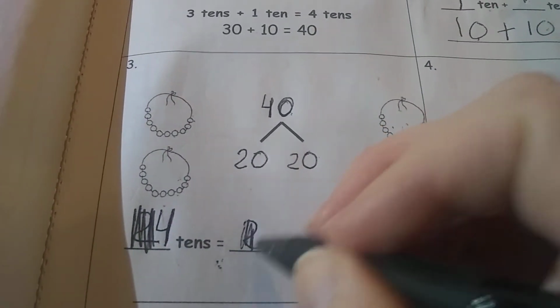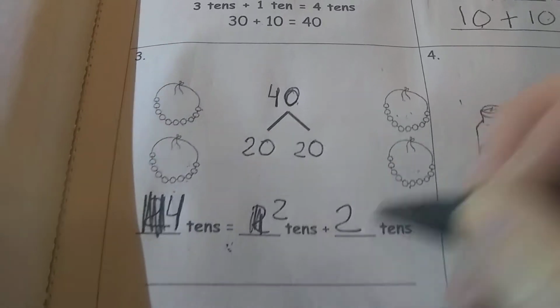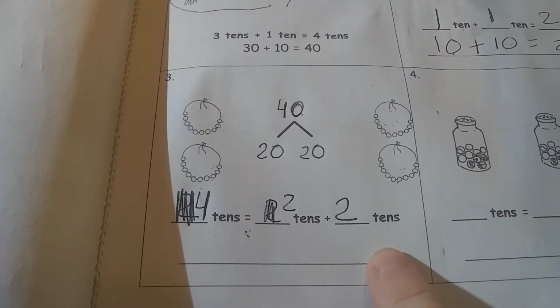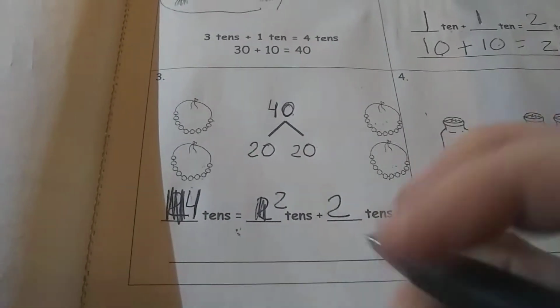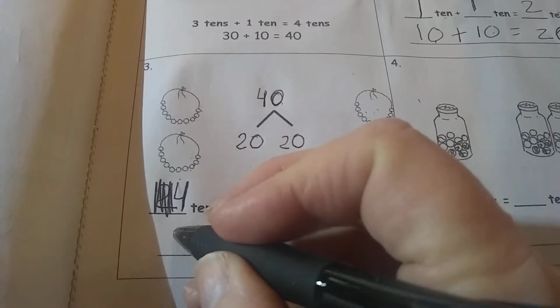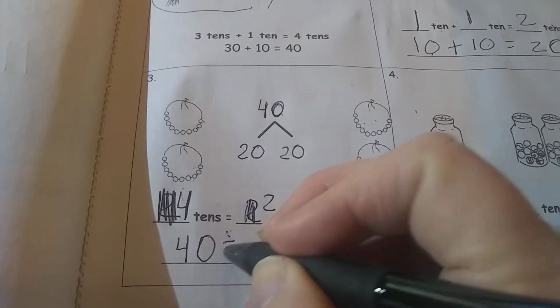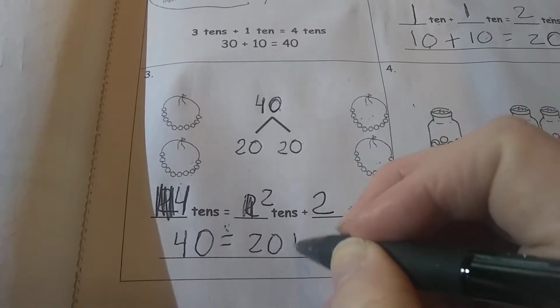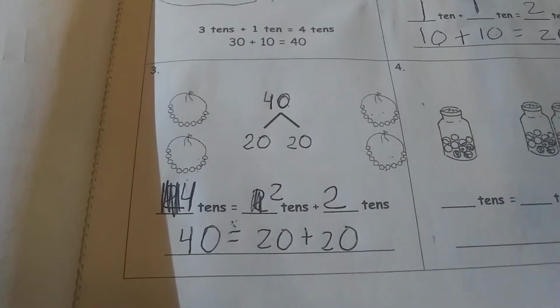Ooh, that's messy. Plus 2 tens. And then down here, you can write it without the words. The words represent the 0. So 4 tens is 40. Two tens is 20. Plus 2 tens is 20.